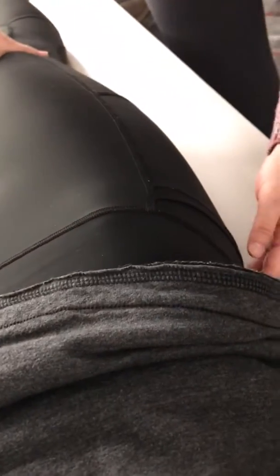Iliac crests. Those are at the very, very top of your hips, so right in here. Gluteus medius. That's on the middle, or more on the lateral side, so it's right in here. Tensor fasciae latae. That comes down right in through here and attaches to the IT band.